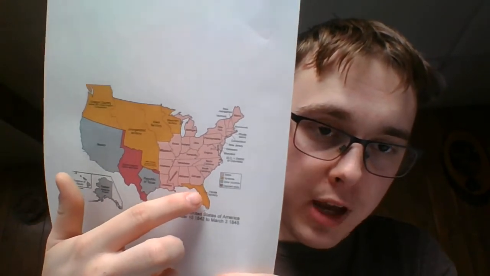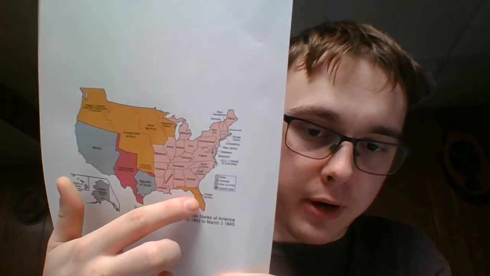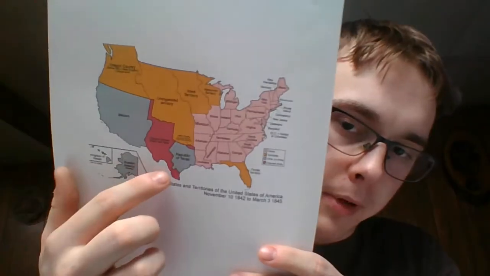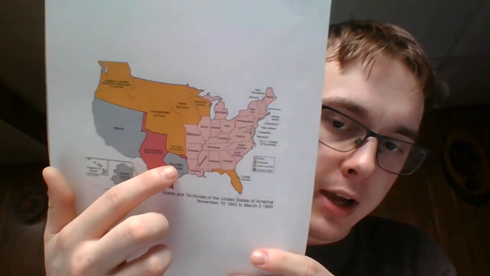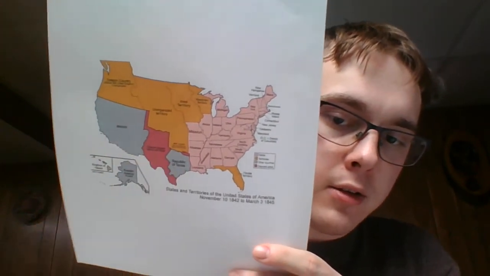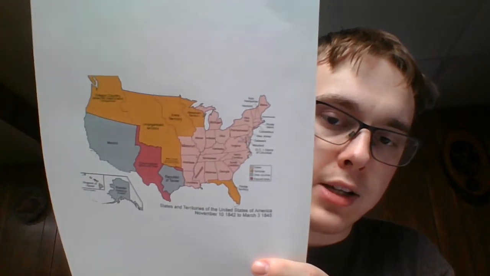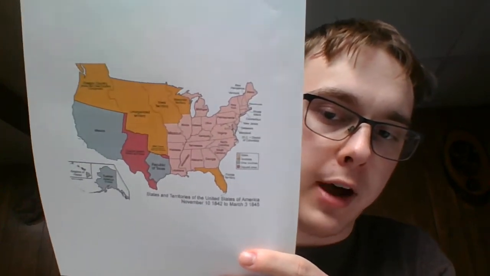Florida eventually becomes a state by the end. That's why it really doesn't show it. Florida eventually does become a state, and then the Republic of Texas is admitted as a state. So that just kind of gives you a context of where the nation is at by 1845.